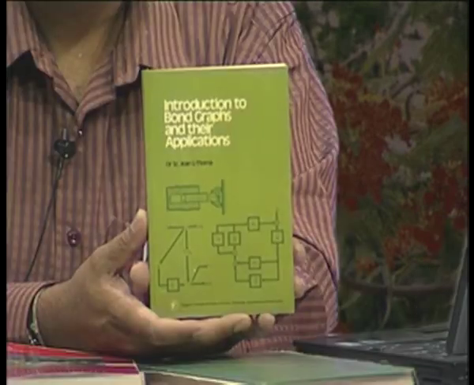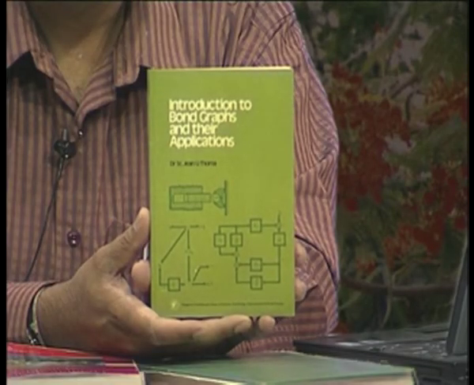There is another book for the electrical essentials, Introduction to Bond Graphs and Their Applications, by Jean Thoma. It is a Pergamon Press publication. Again, the notations will be quite far from electrical engineer notations, but the concepts are similar, which I have converted to the language of the electrical engineer.